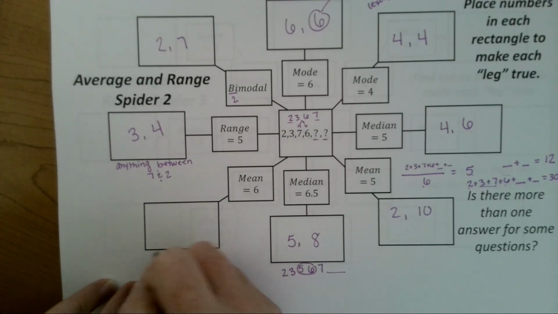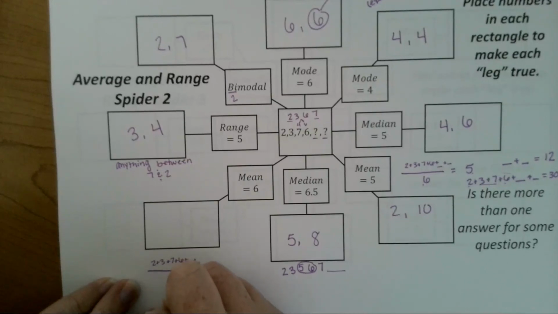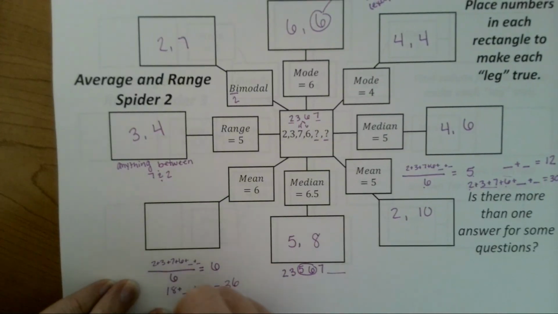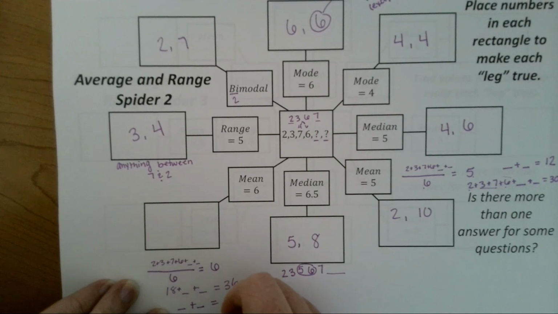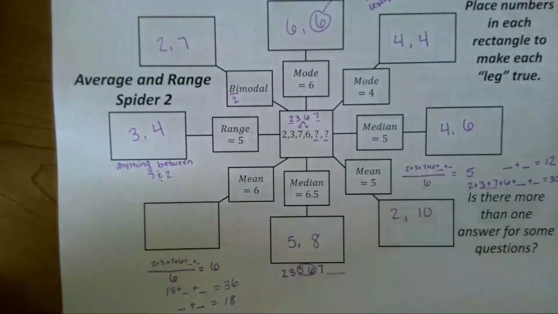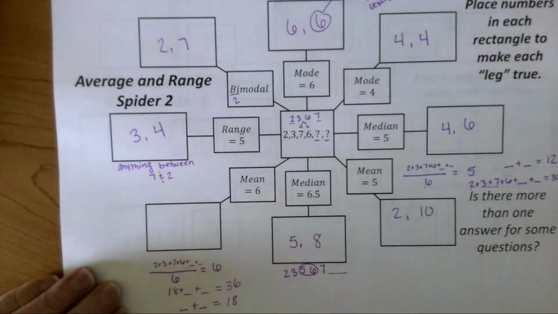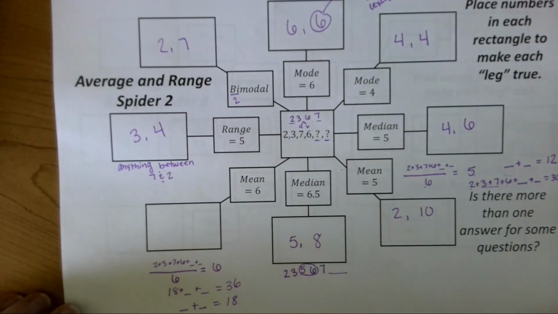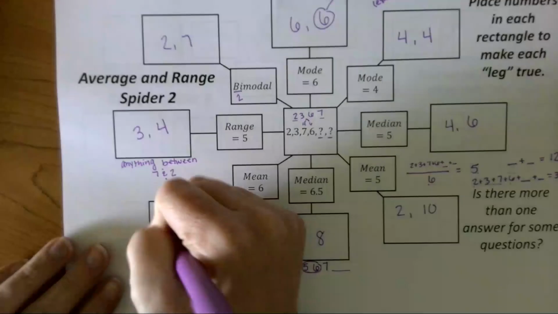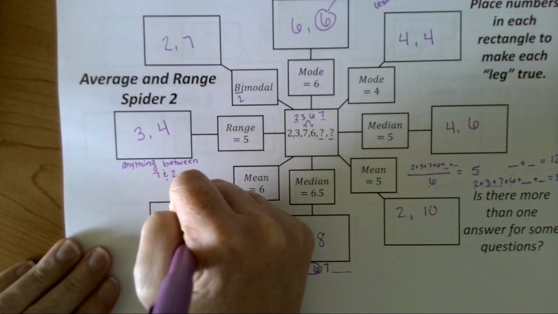Okay, we'll add all that up. That's 18 plus blank. 6 times 6 is 36. We'll subtract the 18. Something plus something equals 18. Now, I don't care what numbers you pick as long as it adds to 18. You can do 9 and 9, 10 and 8, 7 and 11. 12 and 6, I don't care, as long as it adds to 18.